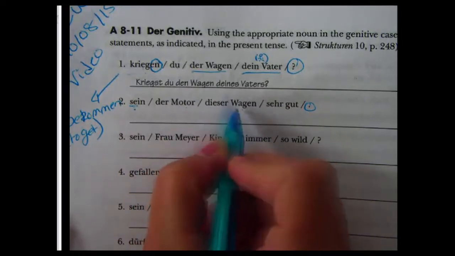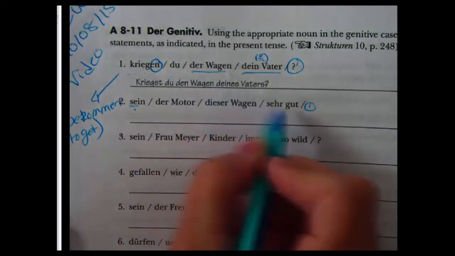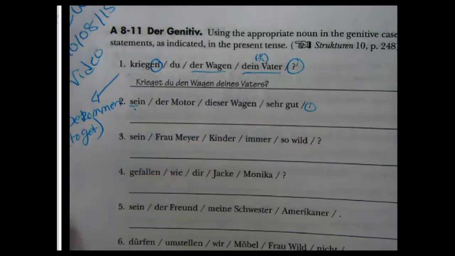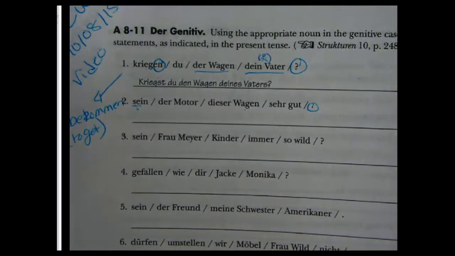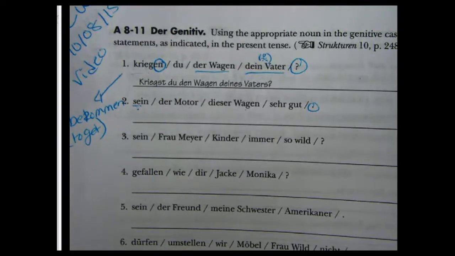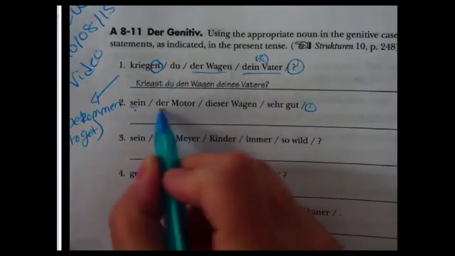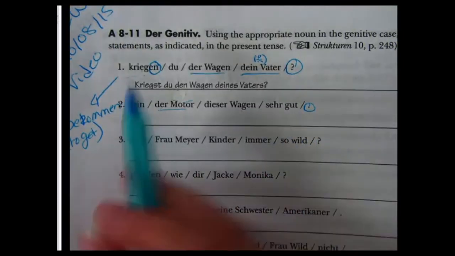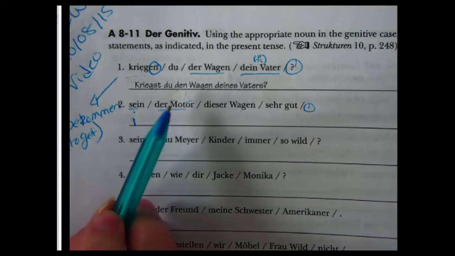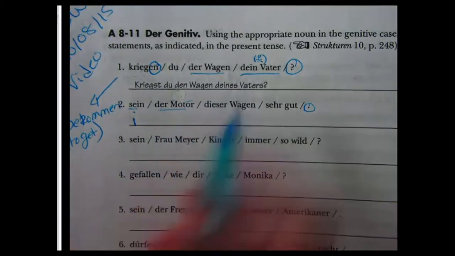Dieser Wagen, this car. Very good. So what two things could be owned, or what could own something else or be part of something else? All right, so hopefully you got that. The engine belongs to the car. Got it? The engine is part of the car.